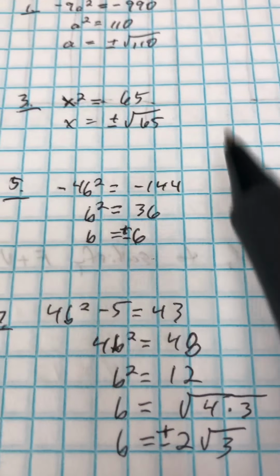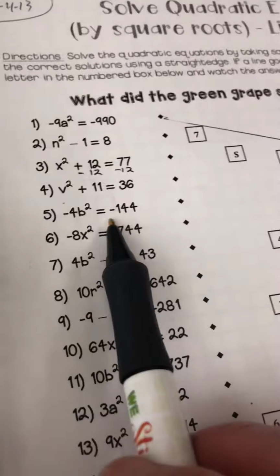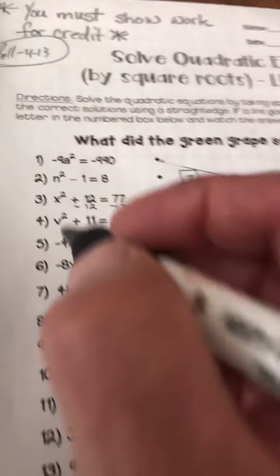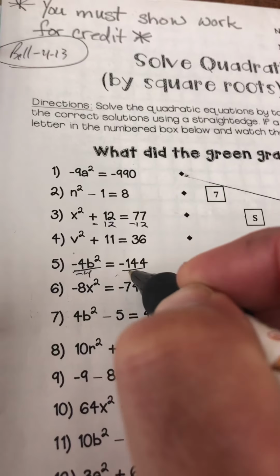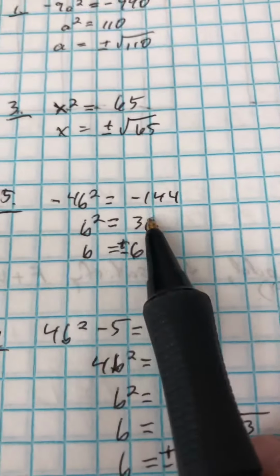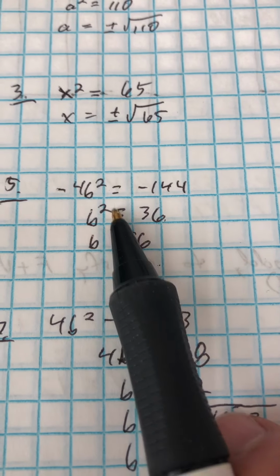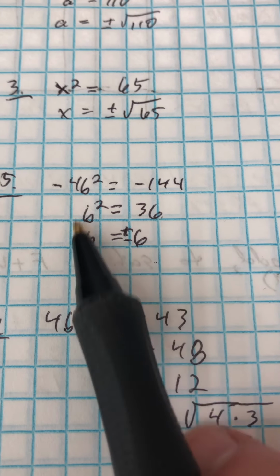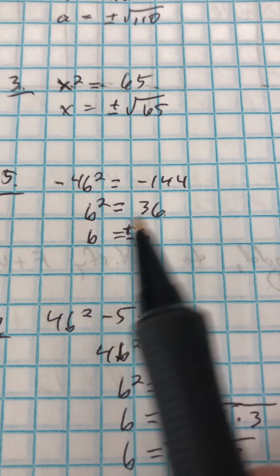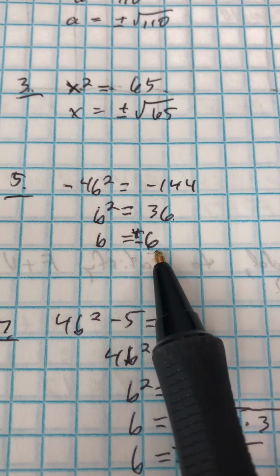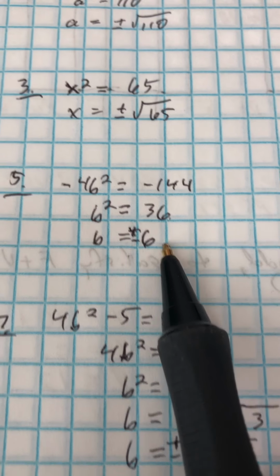For number 5, you have to divide by -4 on both sides. So when I divide by -4, I get b squared by itself equals 36. The square root of b squared is b. The square root of 36 is plus or minus 6. This is where you got an answer. So plus or minus 6 is going to be right here.